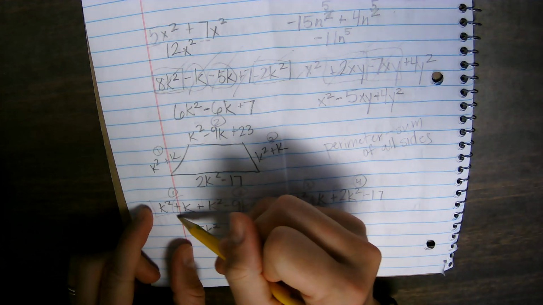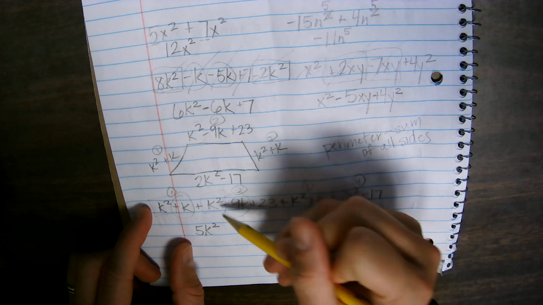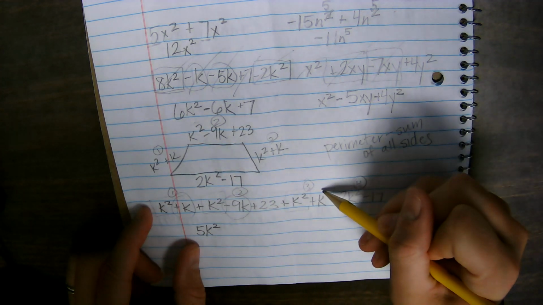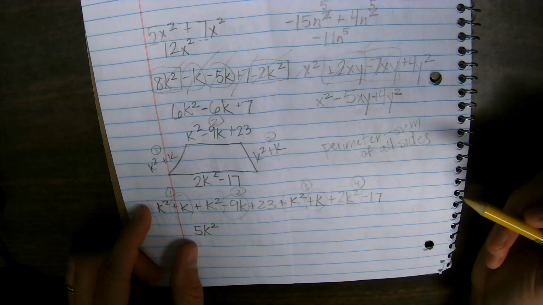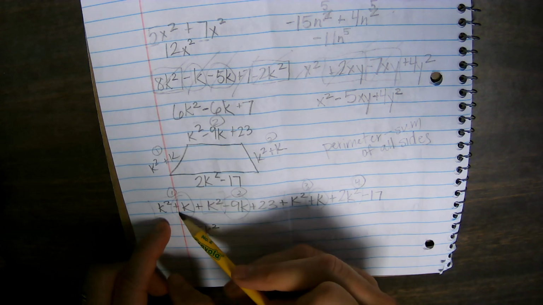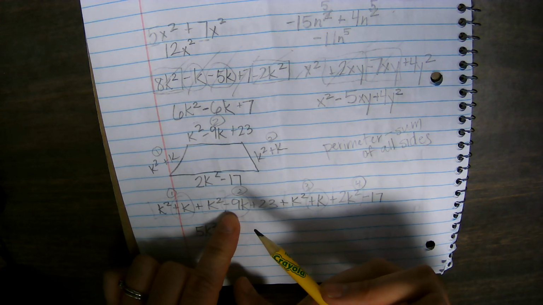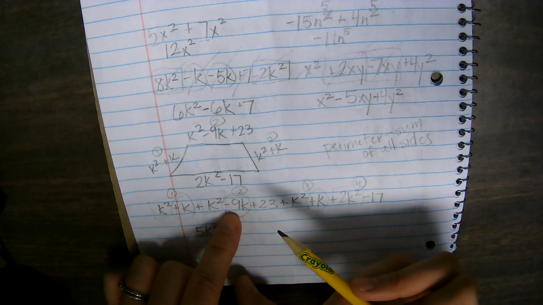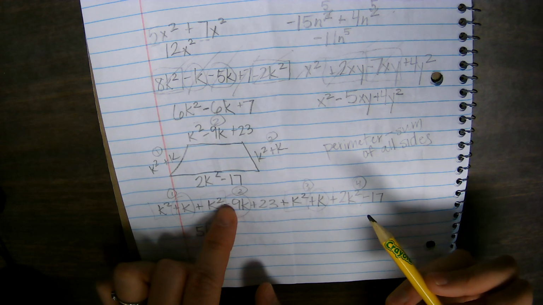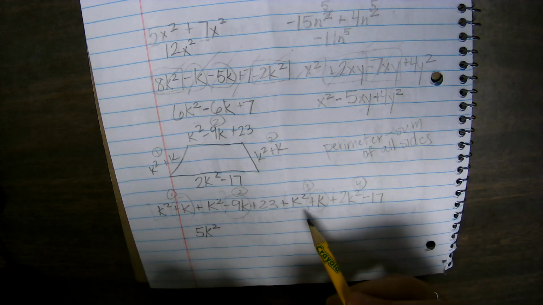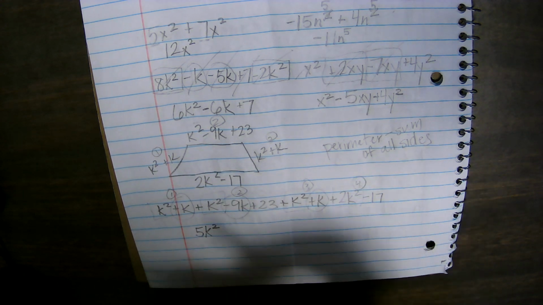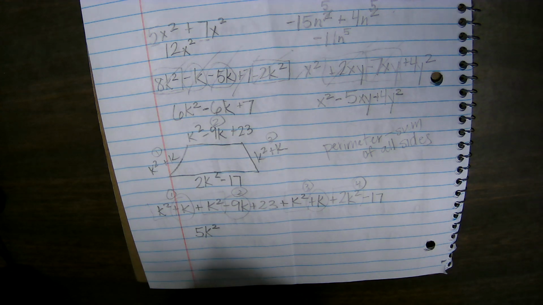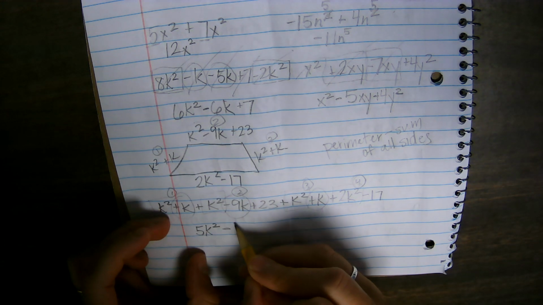Now we have the k's. We have k, negative 9k, another k. So now we're combining 1 minus 9. So we're subtracting because our signs are different. We find the difference. 9 minus 1 is 8, but it's negative 8. Negative 8 moved to the right one, right? Negative 8 plus 1. Again, it's the difference. So 8 minus 1 is 7. So now we're negative 7k.